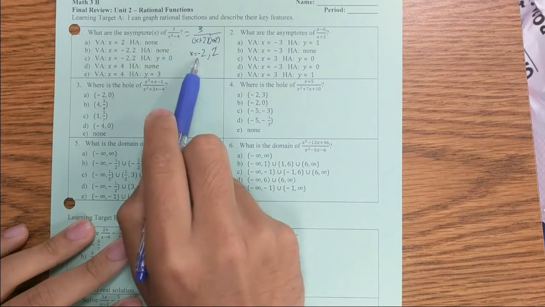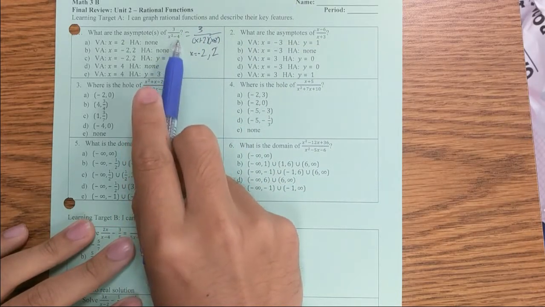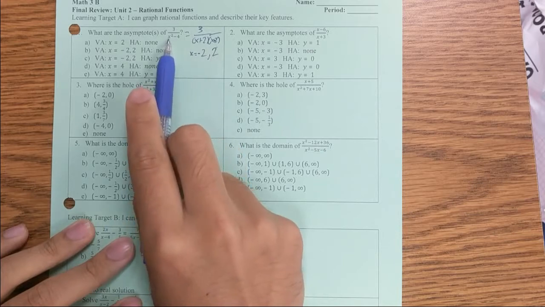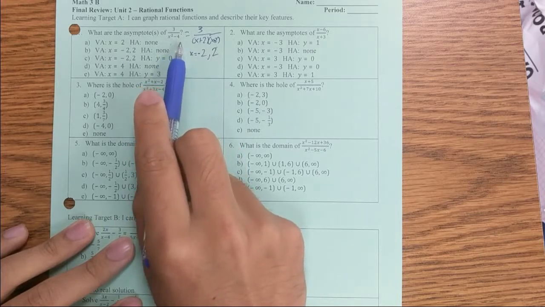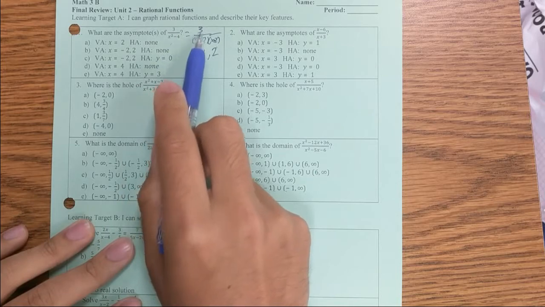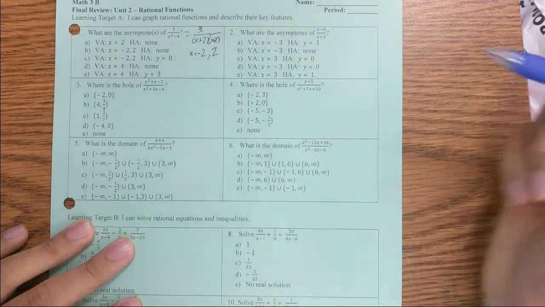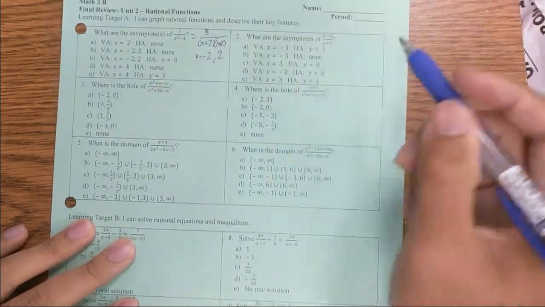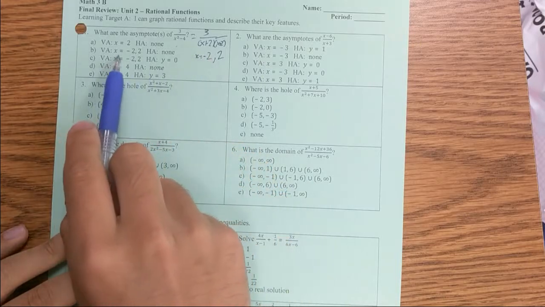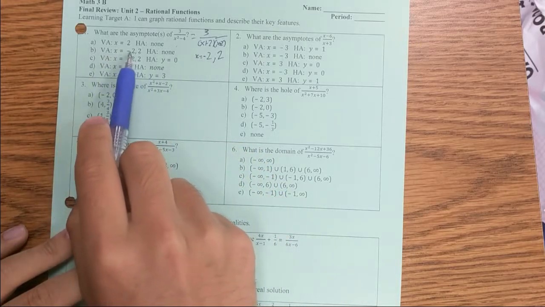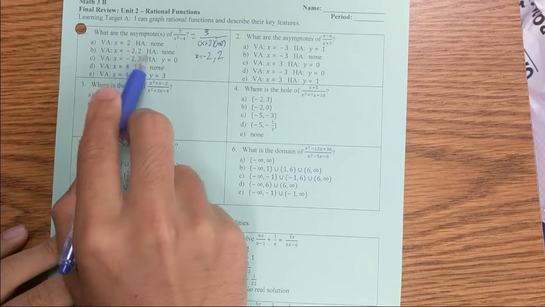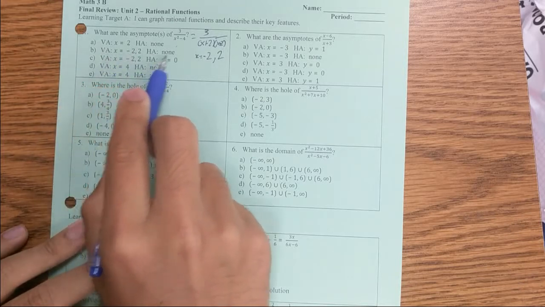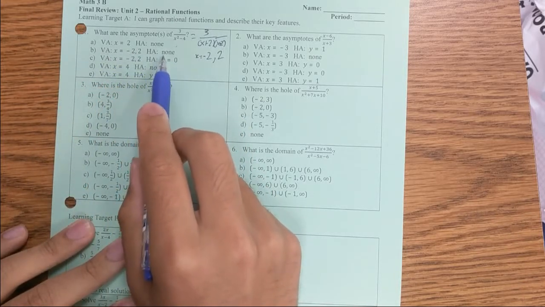Right, so I can check here, -2 squared is 4, minus 4 is 0, or when x is +2, 2 squared is 4, minus 4 is again 0. Okay, and the numerator is just 3, so that's not going to cancel anything out. So I know that there's a vertical asymptote at both -2 and 2, so that just leaves these two options. So what about the horizontal asymptote?